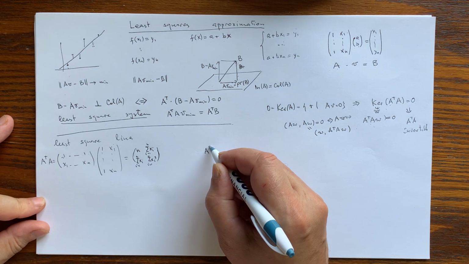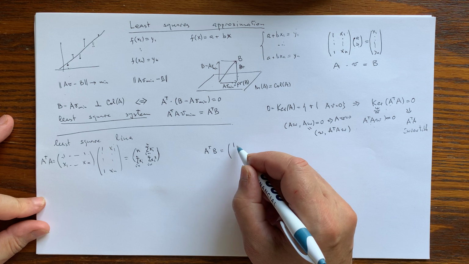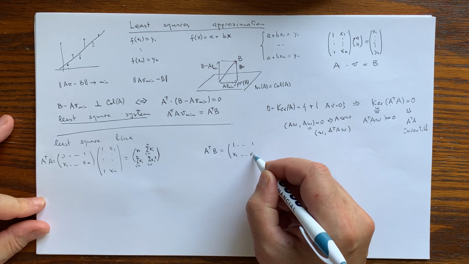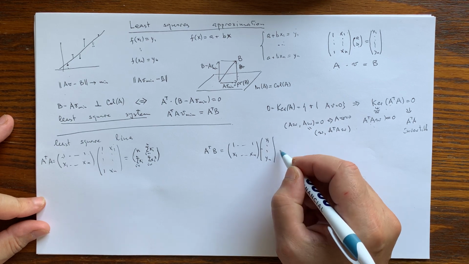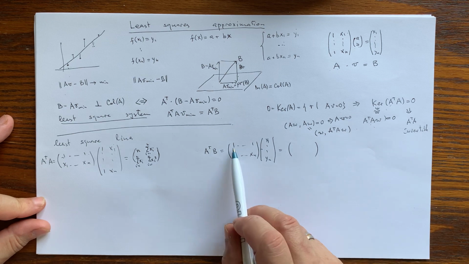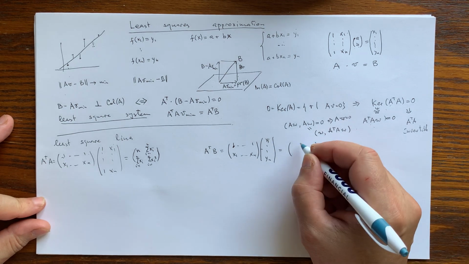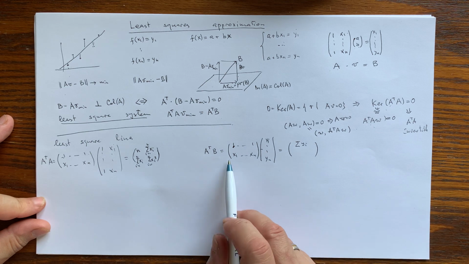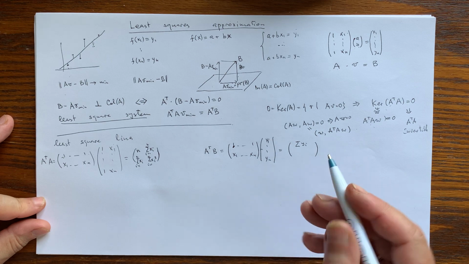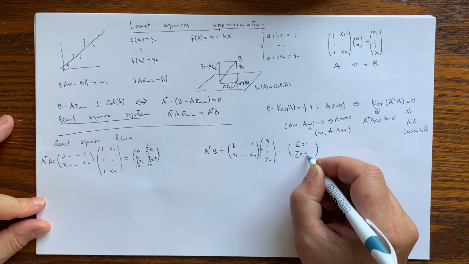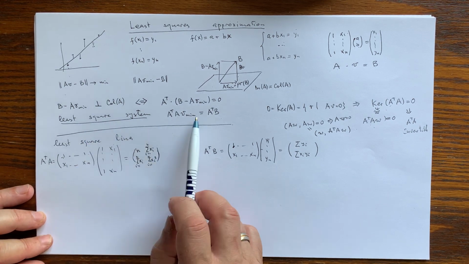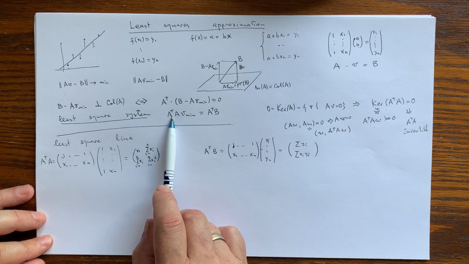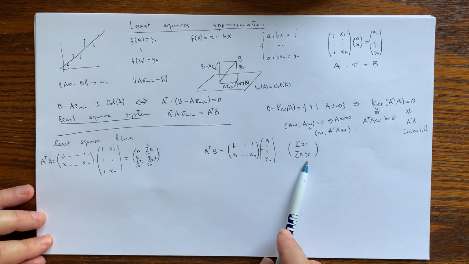A transpose times B is also a short vector of length 2 with 2 coordinates, and the first is the product of the all one vector with the y's, so that will be the sum of all y coordinates. The second coordinate of this short vector is the product of x's and y's, so that will be this quantity. And that's how a least square system will look like. On the left we'll have this 2 by 2, on the right we'll have this column vector.